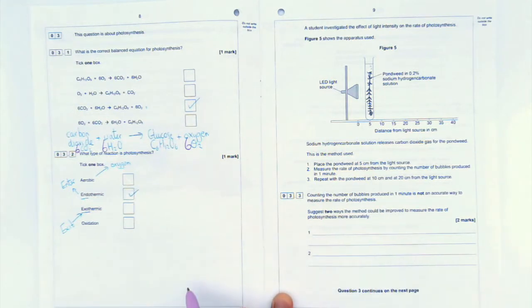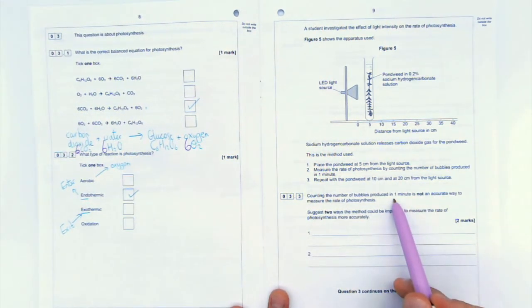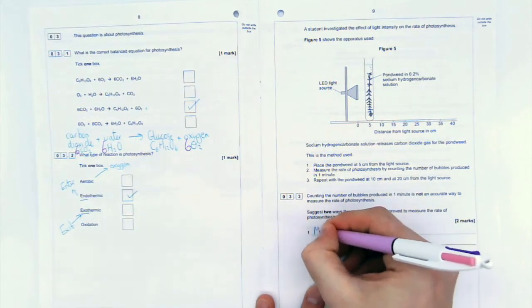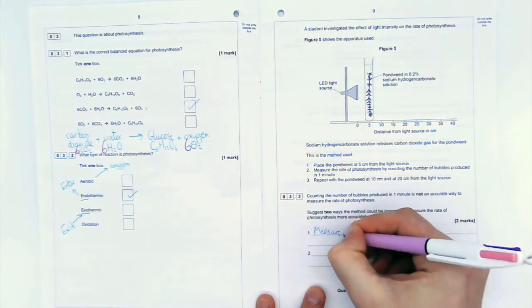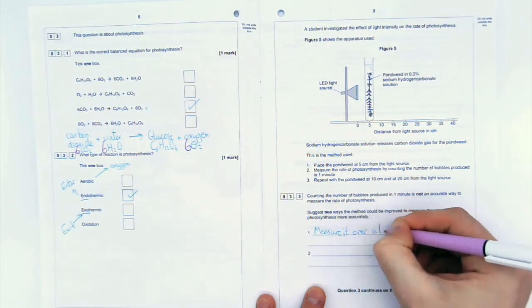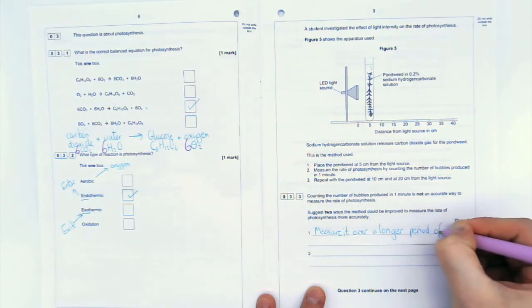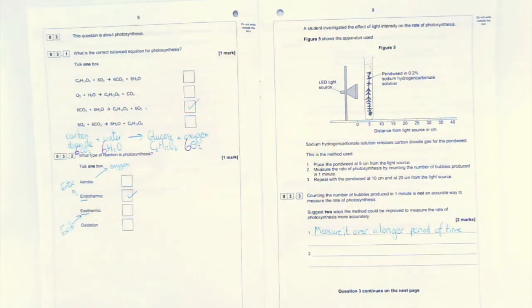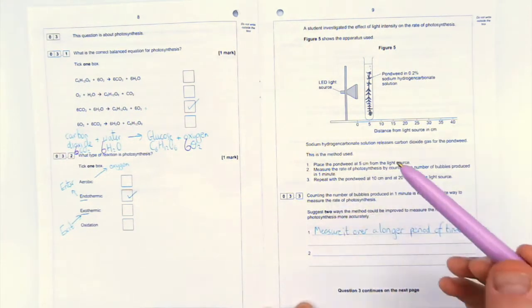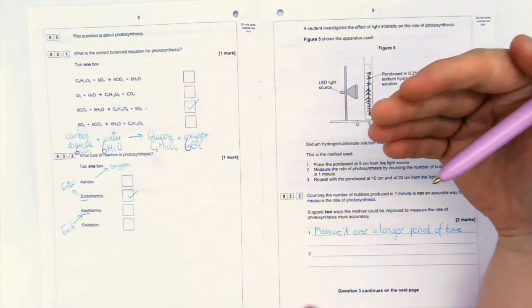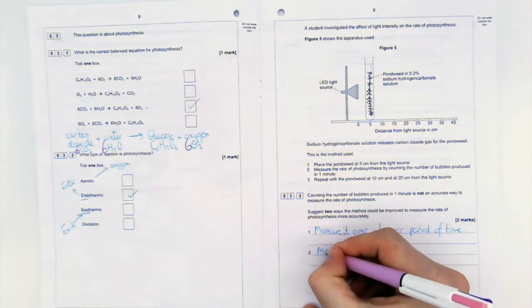Okay, the first one is if you do it over a longer period of time, then you're going to get a better average. So the first thing that you could do is measure it over a longer period of time. Okay, and another thing that we could do is, if you think about it, bubbles are of different sizes. You can even see it here in the diagram. So I could measure the volume of gas given off.